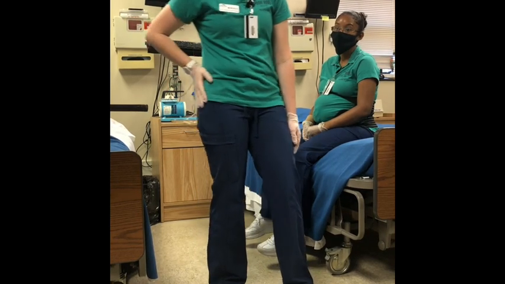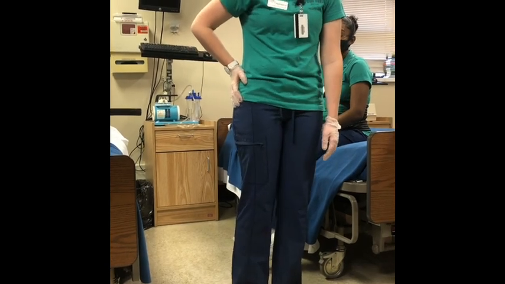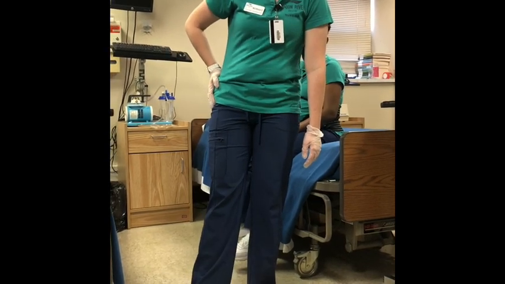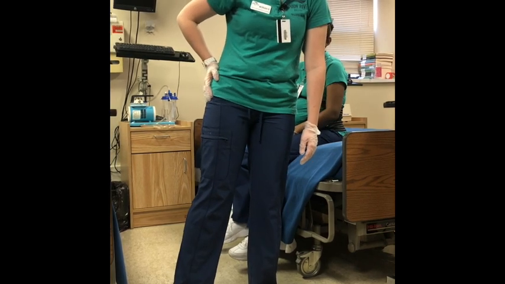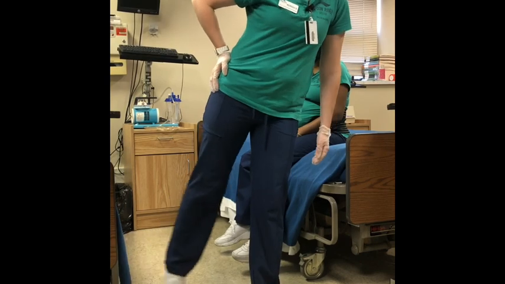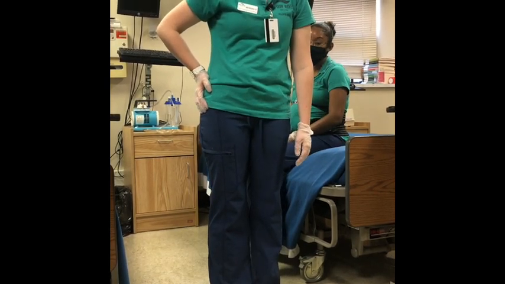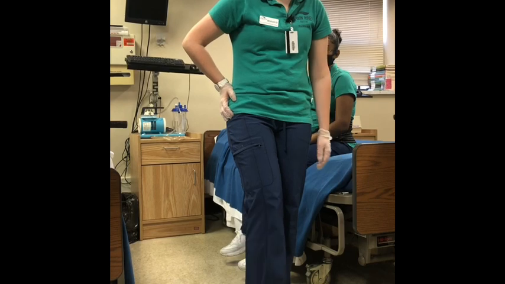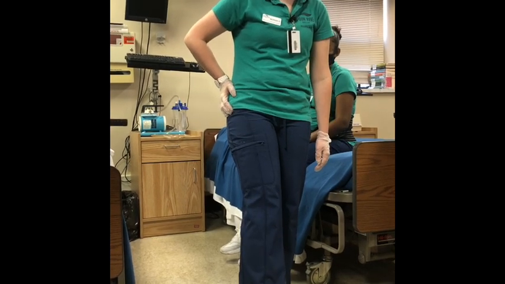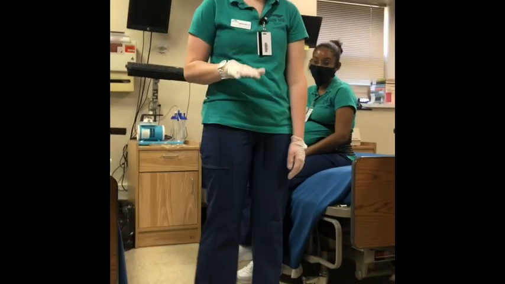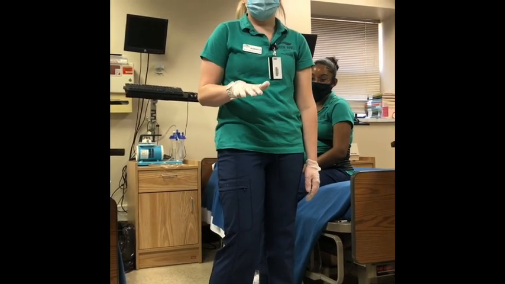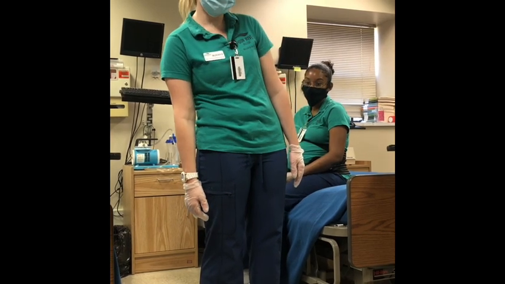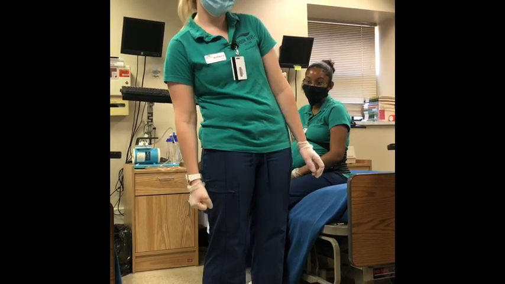And then your hip is flexion, extension, hyperextension, abduction, adduction, external rotation, internal rotation, circumduction, and then the knee is flexion, extension, your ankle, flexion, extension, eversion, inversion, and then your toes, flexion, extension, abduction, adduction, and then your trunk, flexion, extension, hyperextension, lateral flexion, and then rotation.